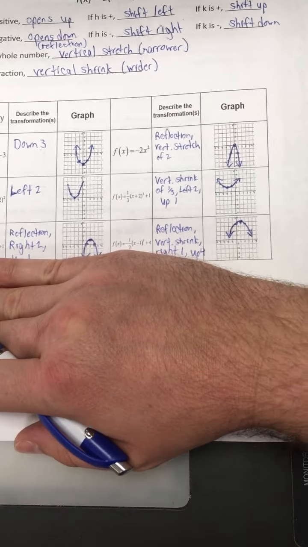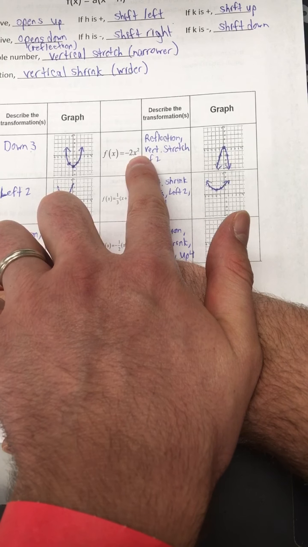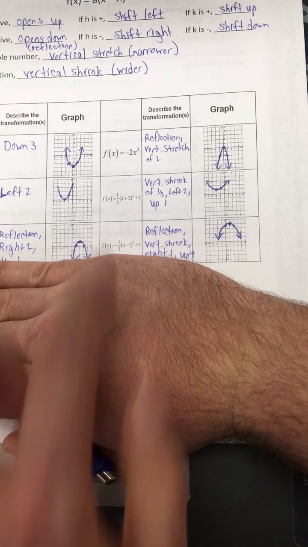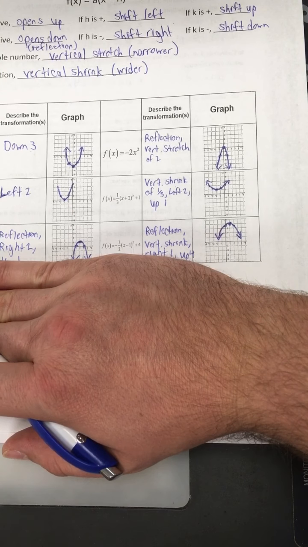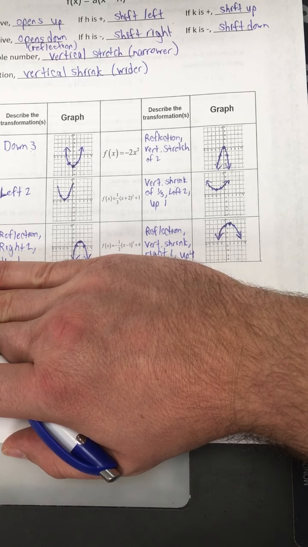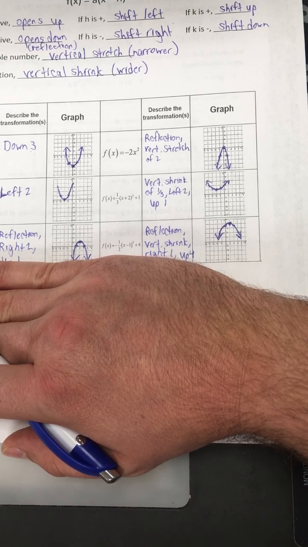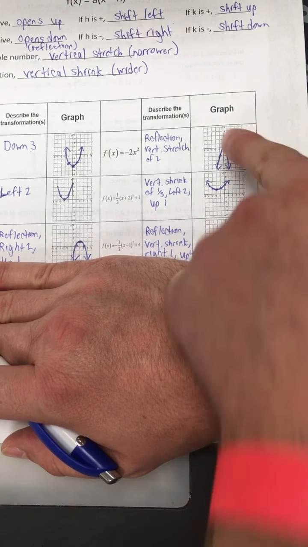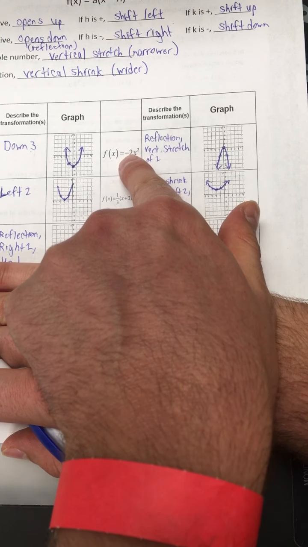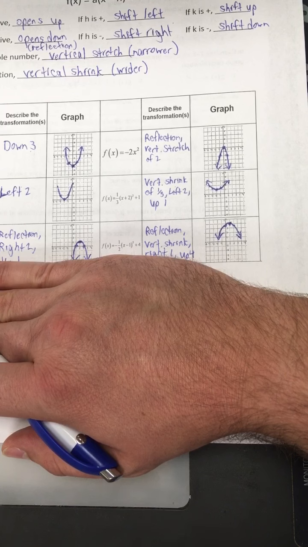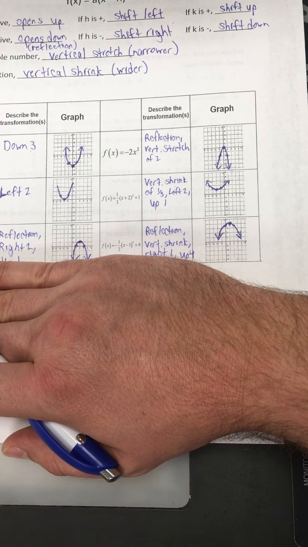Over here on the right side, this one, there's a negative in front, there's a 2, so the negative is an x-axis reflection. The 2 is a vertical stretch of 2. So where's the vertex? It's at 0, 0. There were no h and k values. There's no shifting left, down, up, right, anything like that. So it starts at 0, 0. Then from there, you're going to go down 2 over 1. You're always going over 1, to the right and left 1, when you're drawing these quick graphs.